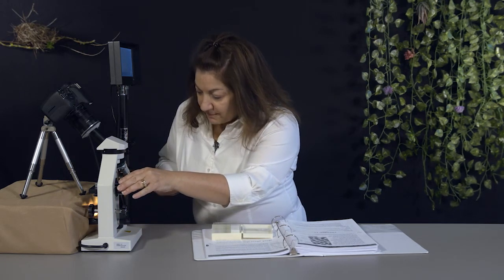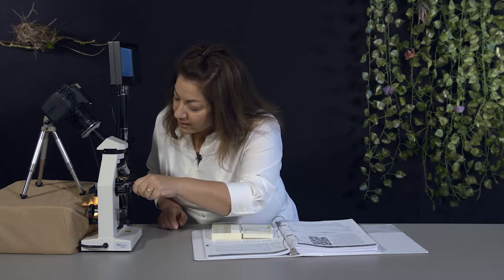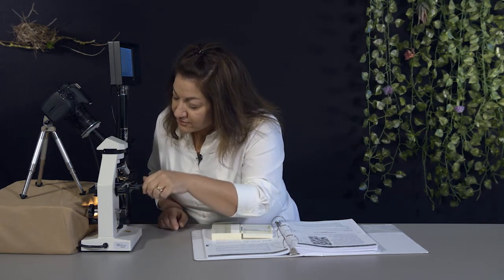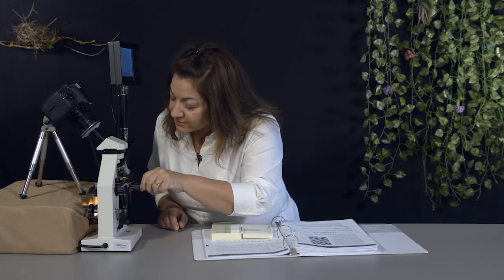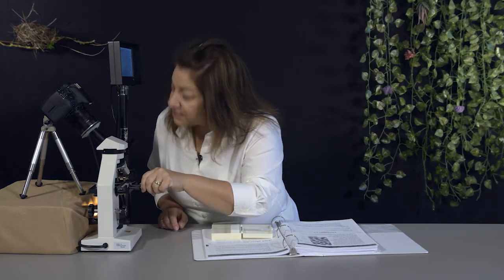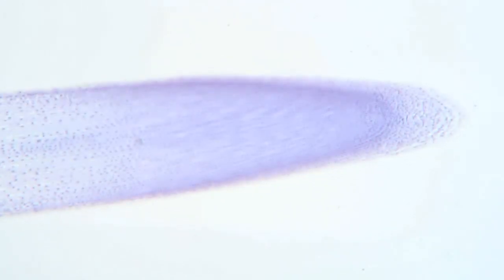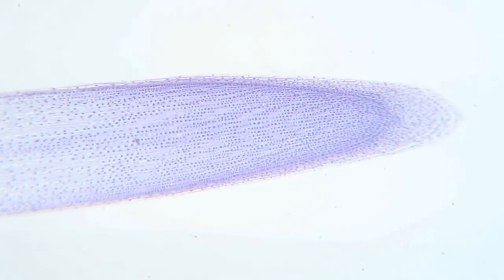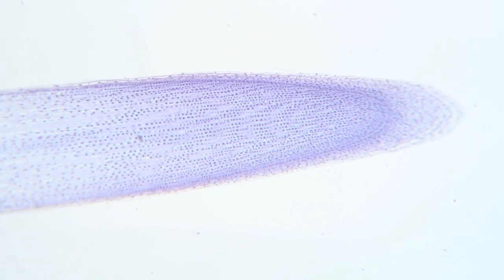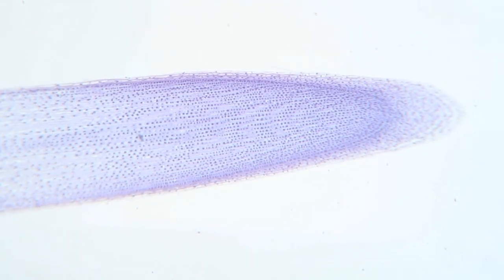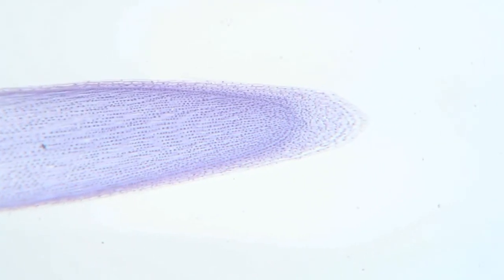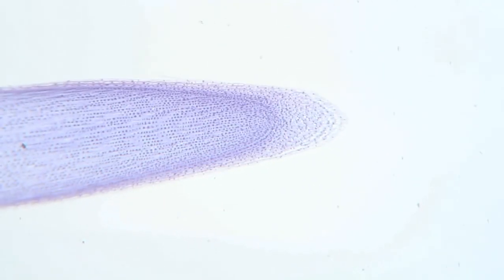With the onion roots will grow from the tip outward. And so it's important to look at the curved tip portion of your specimen. So I'm going to focus. All of the mitosis will be happening towards the tip, because as that root grows down, that's where the growth is occurring, as the root grows longer and longer. So let's center that before we move up to the next power of magnification.